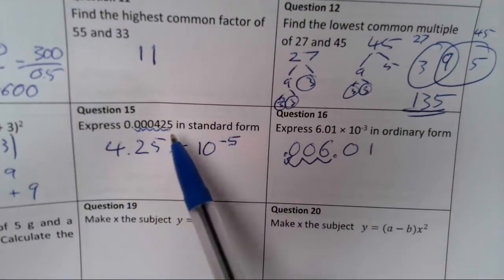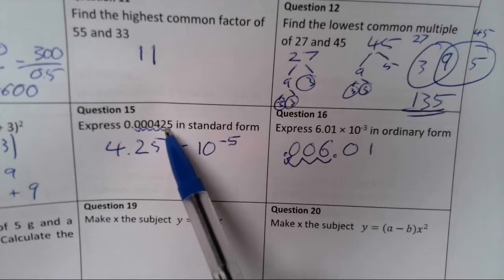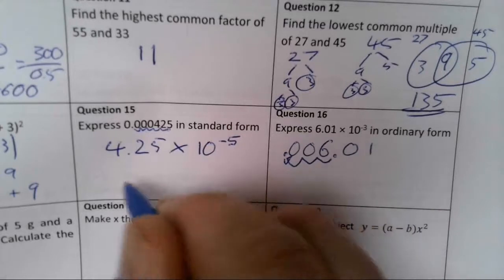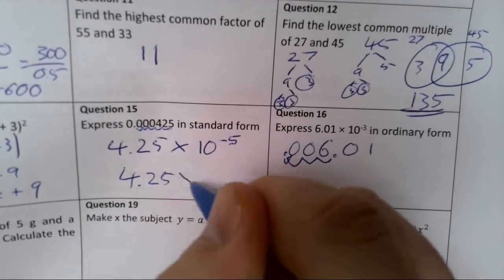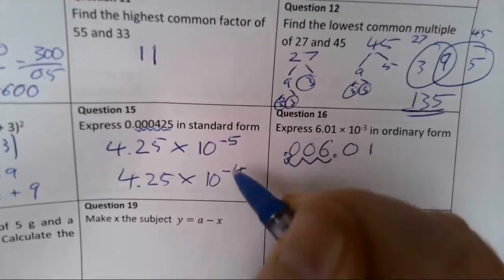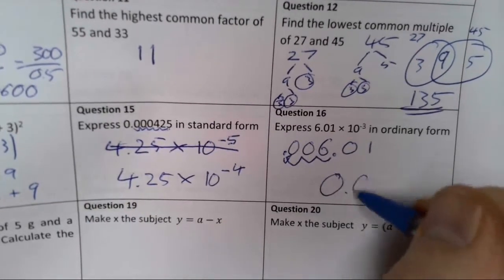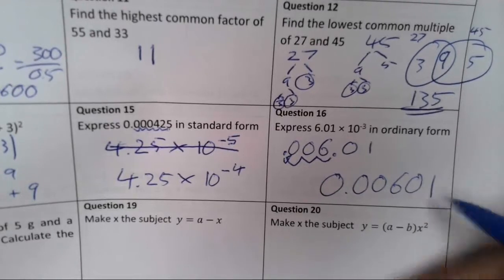Thanks for people spotting this. I went from the 42.5 for some unknown reason. Should have gone from there. Not times 10 to the minus 5. It's 4.25 times 10 to the minus 4. This one here is going to be 0.00601.